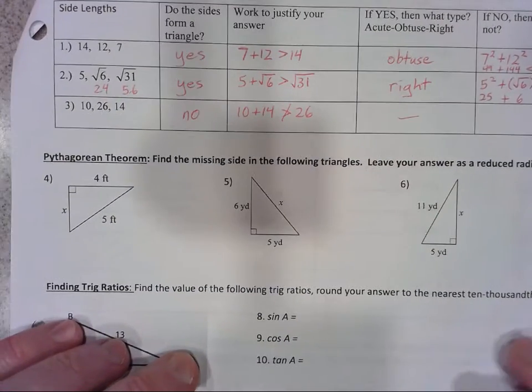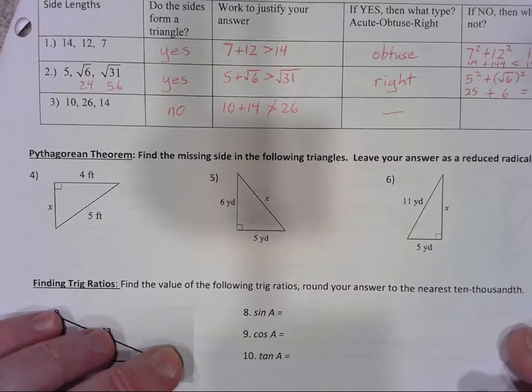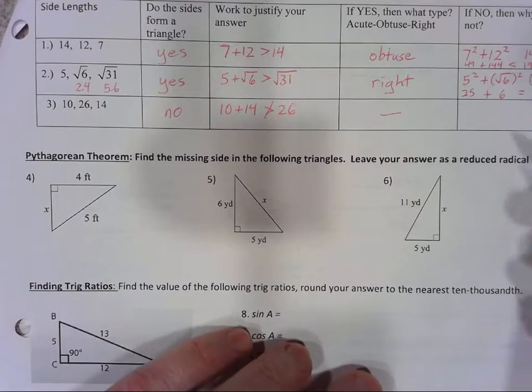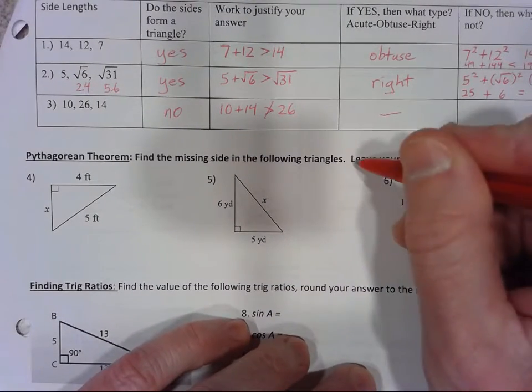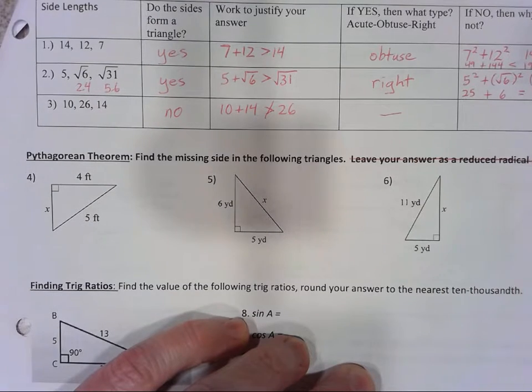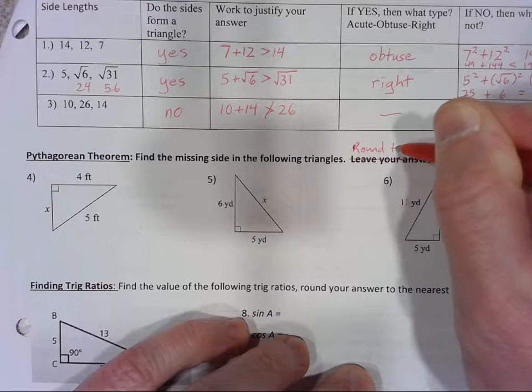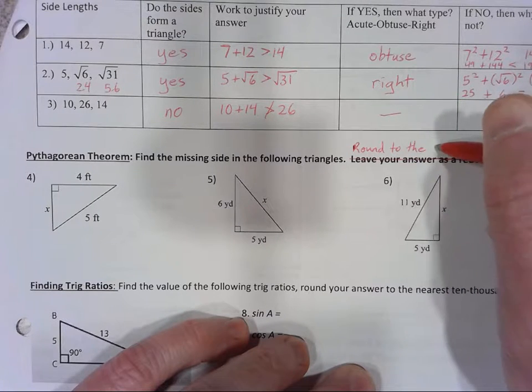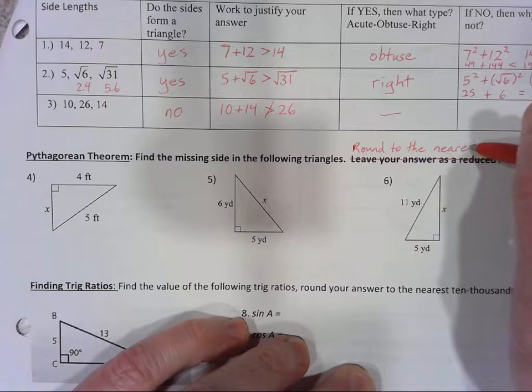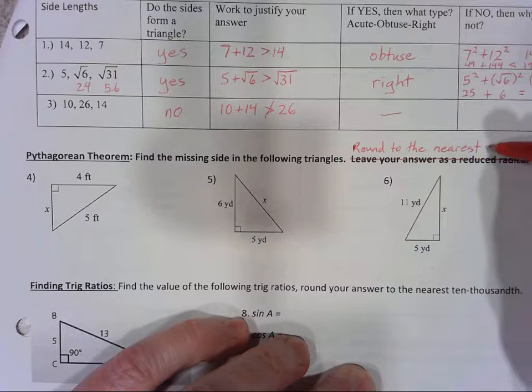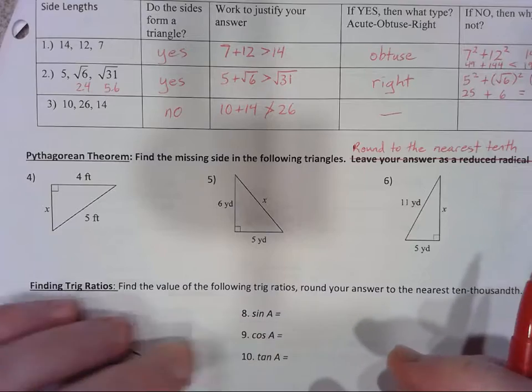Next set, Pythagorean theorem. Find the missing side in the following triangles. Rather than leave your answer as a reduced radical, let's round to the nearest tenth. The key here, as you're using a squared plus b squared equals c squared, is to make sure that your c is the hypotenuse.